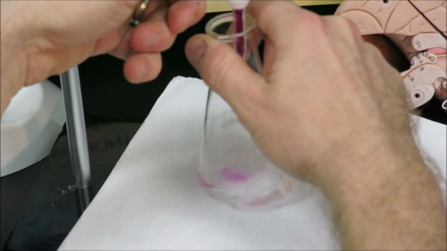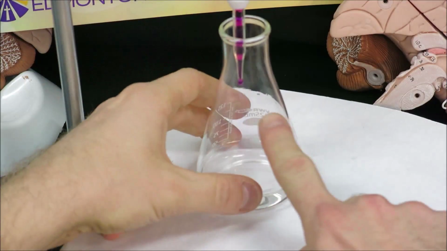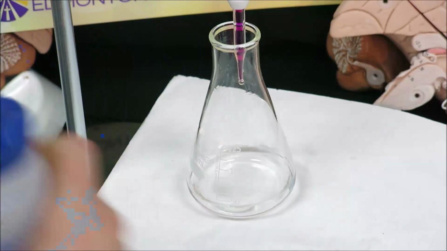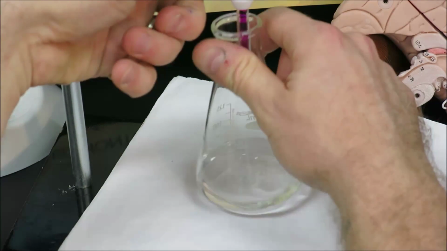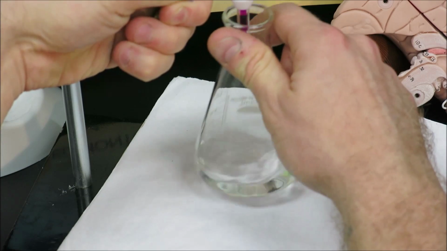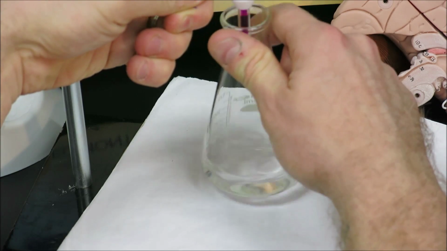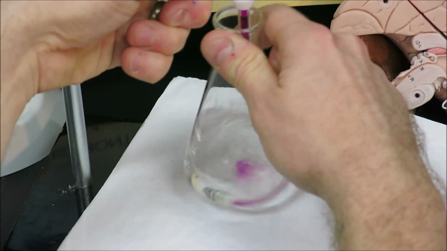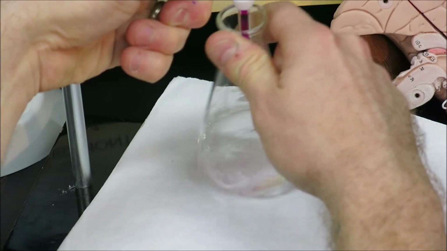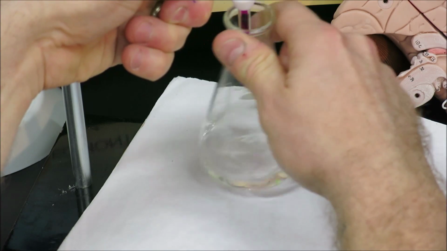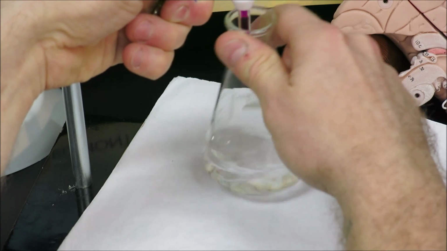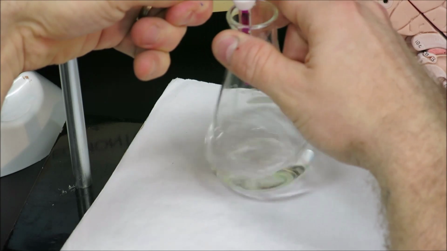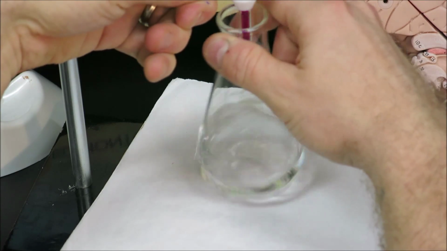Now I can see that part of my swirling has placed some pink along the side of the flask. So this is very important to rinse all of the reactant into the flask and not to swirl too vigorously and have splashing occurring, which removes reactant from the actual mixture. I will slow down the very last few drops.